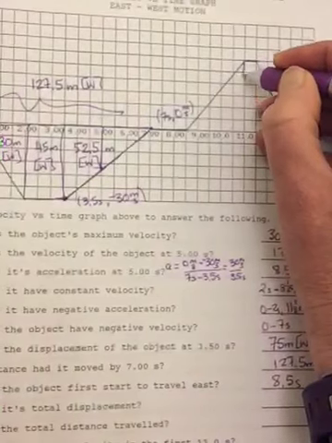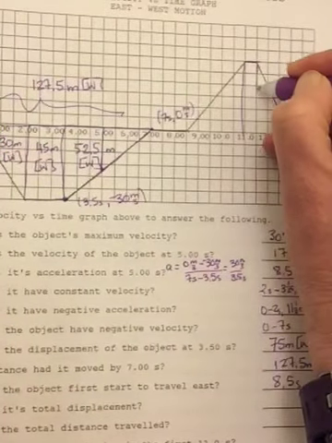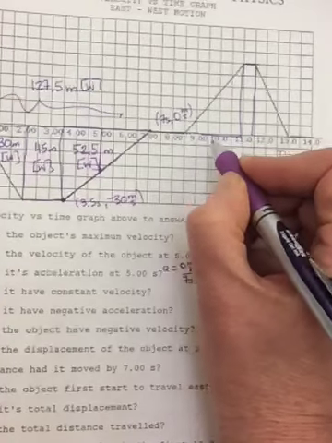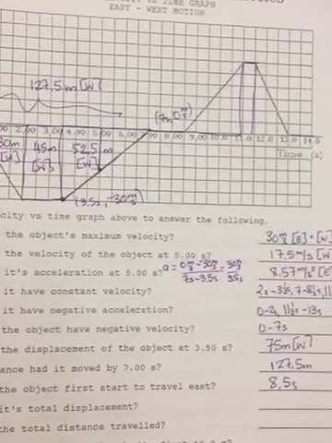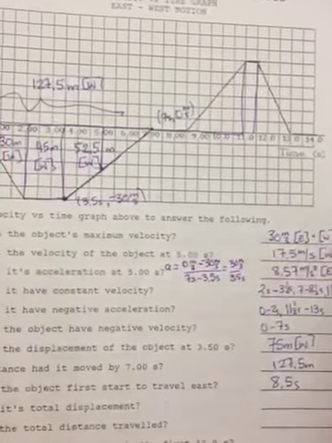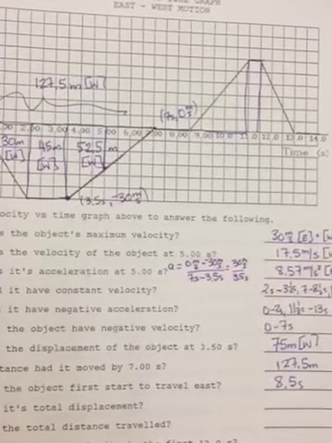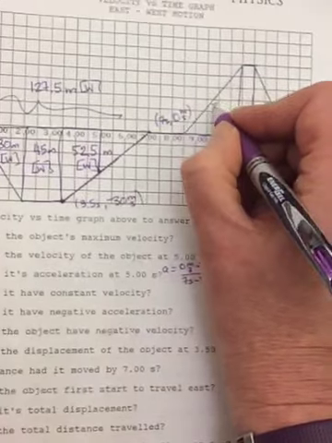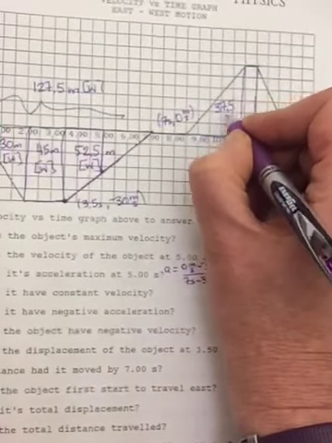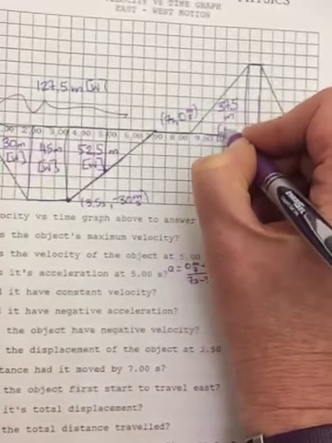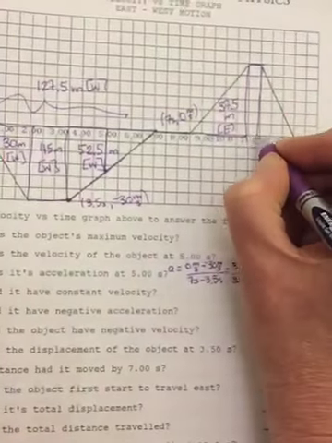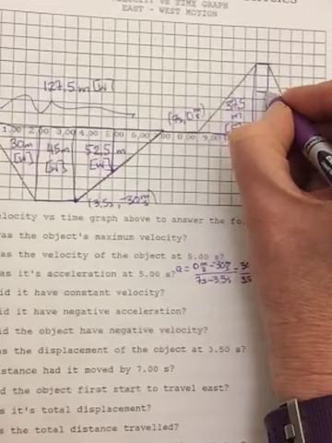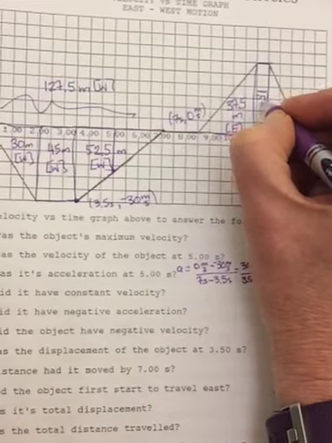So now we need to find this part. So again, find the areas of this first triangle. Base is 8.5 to 11, so that's 2.5 times the height is 30, and then you need to take half of it. So this one will be 37.5 meters, and it's positive, so it's east. This guy is a half base, and its height is 30, so it's going to be 15, right?